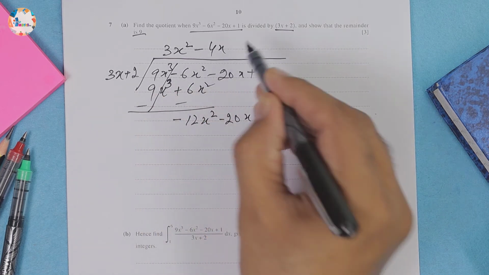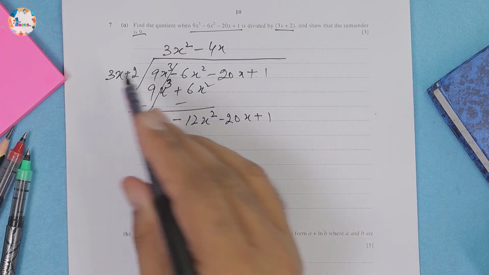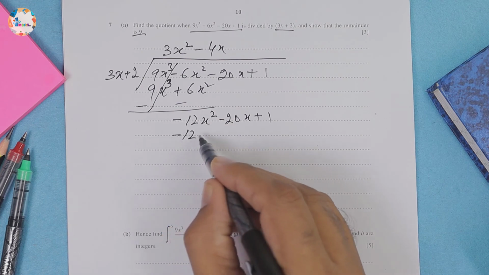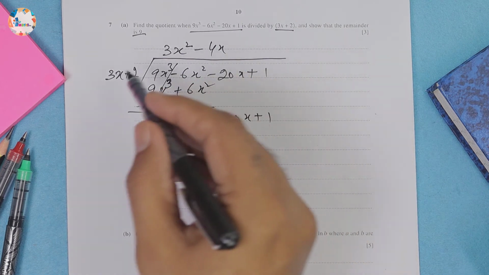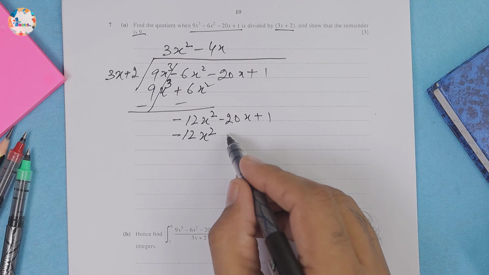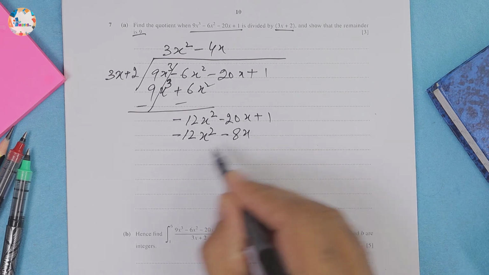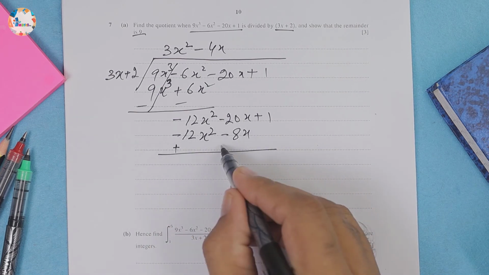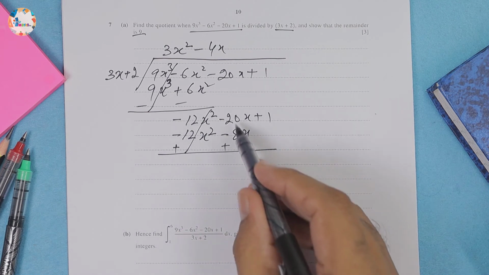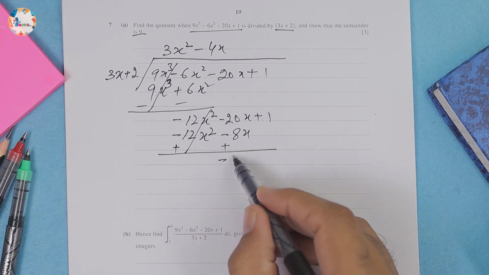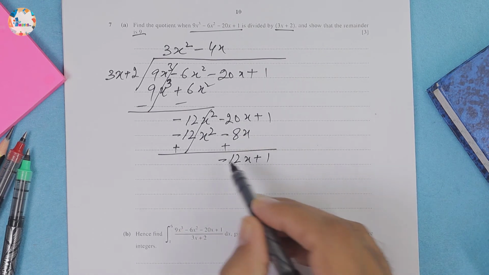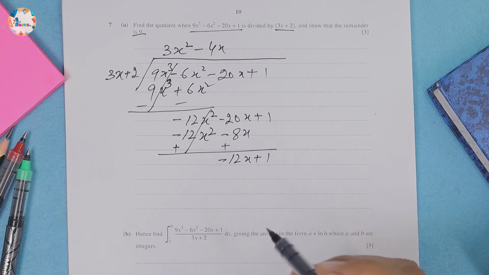So minus 4x, and minus 4 into 3x will be minus 12x squared. Now minus 4x into 2 will be minus 8x, and this will be subtracted, change sign, this will be cancelled.